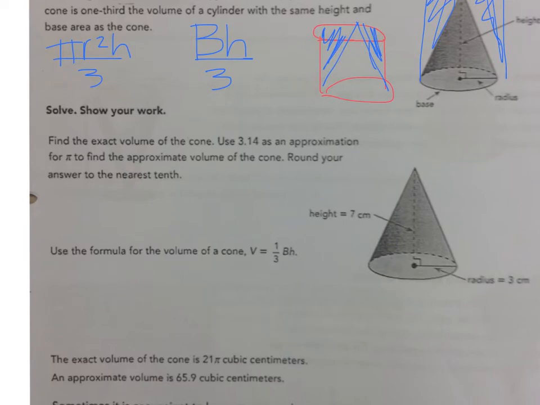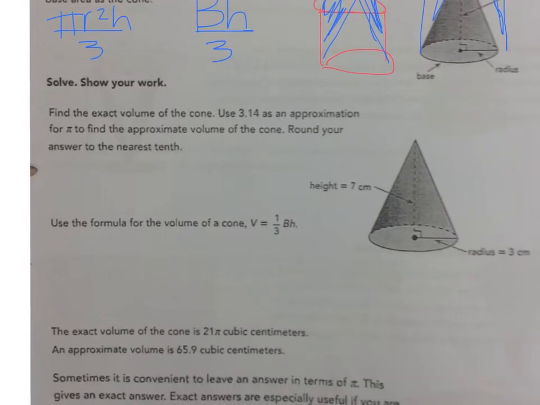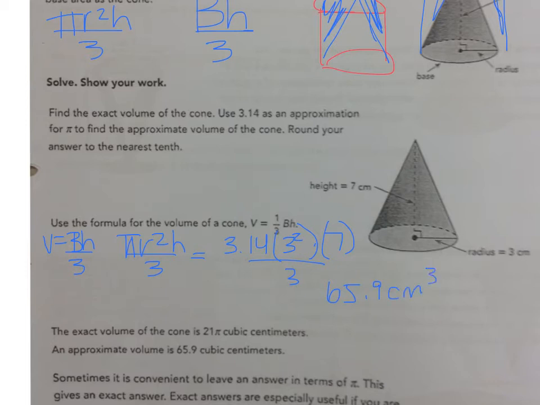So let us go ahead and get started. Volume of the cone, so like we just said, you're going to use pi r squared h divide by 3, because the volume is area of the base times the height divide by 3. Because remember, multiplying by 1/3 is the same as dividing by 3. So we're going to do pi 3.14 times the radius, which is 3 squared, times the height, which is 7, and then you're going to divide that by 3. Okay, so I end up with 65.9 centimeters cubed.